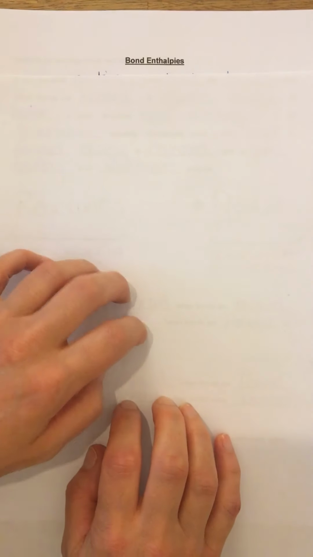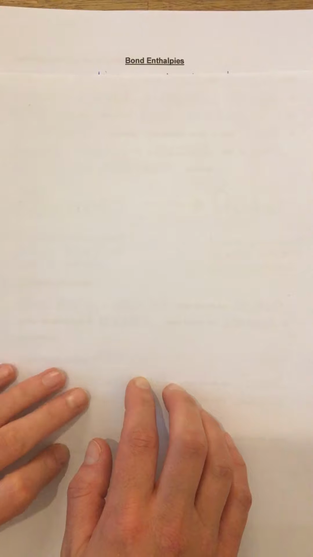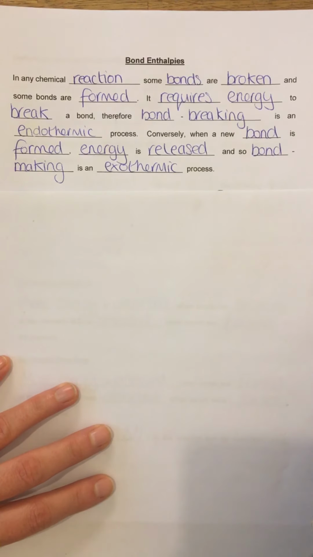Right, so using the bond enthalpy values is another way of calculating the enthalpy change of a particular reaction. This is just another method of obtaining a calculated version of that same value that we've been calculating previously in the topic. As we saw on the PowerPoint a moment ago, just pull that down.